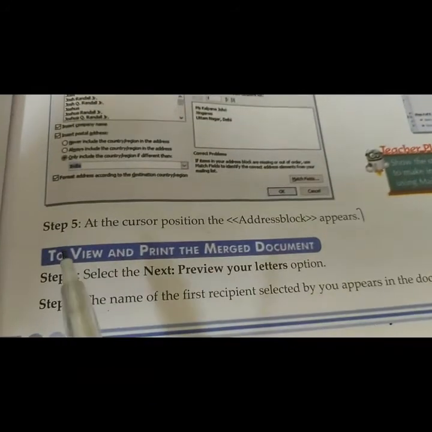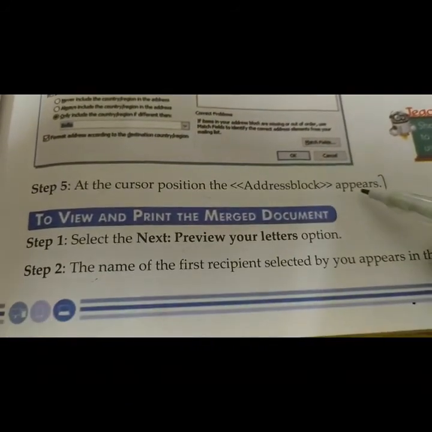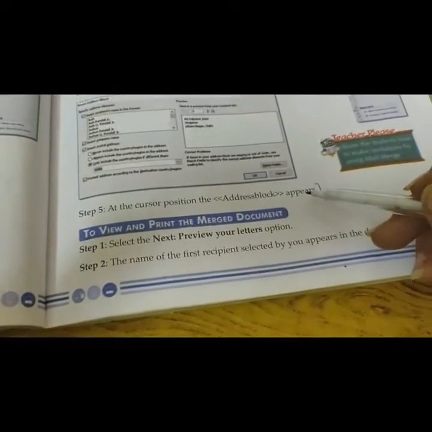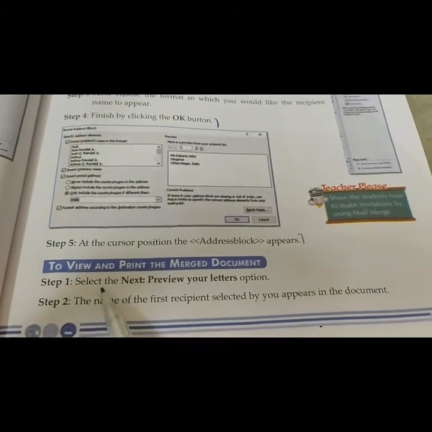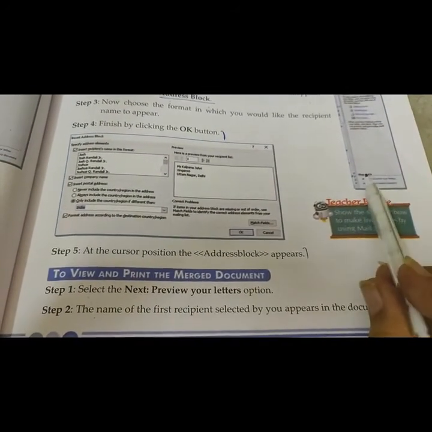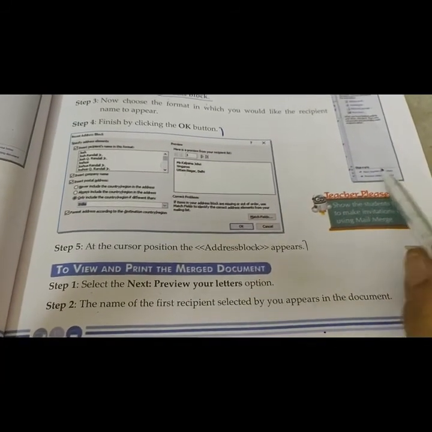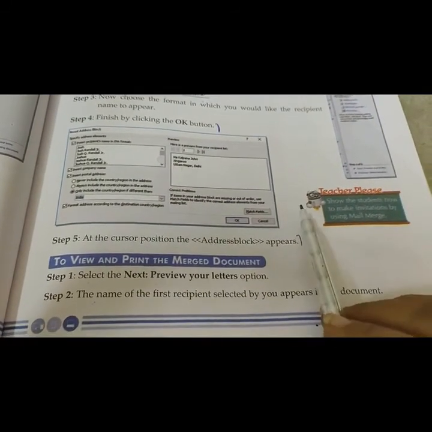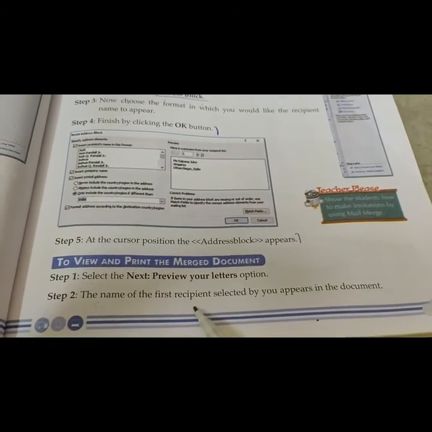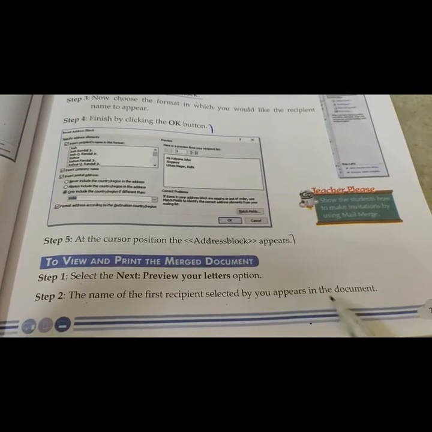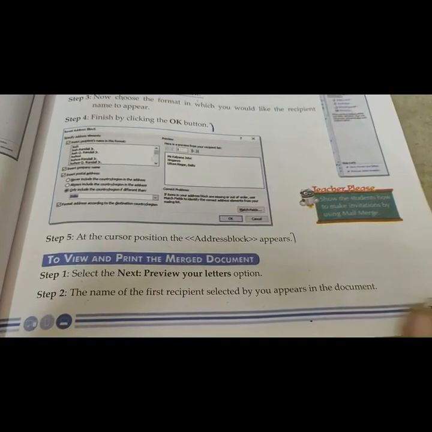The last step is to view and print the merged document. How can you merge your document, and you can see that print option. With the print option, select next. You have to click on next. Click on the preview your letter option. You can see your letter preview. The name of the first recipient selected by you appears in the document. The first recipient will appear on your document.